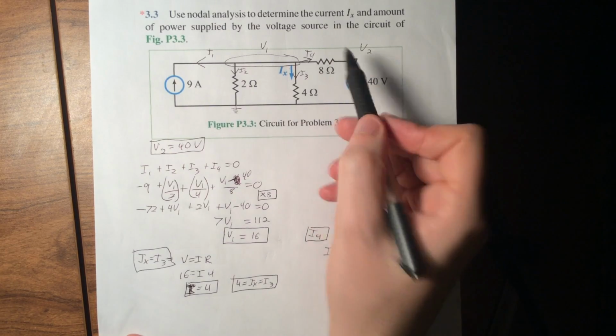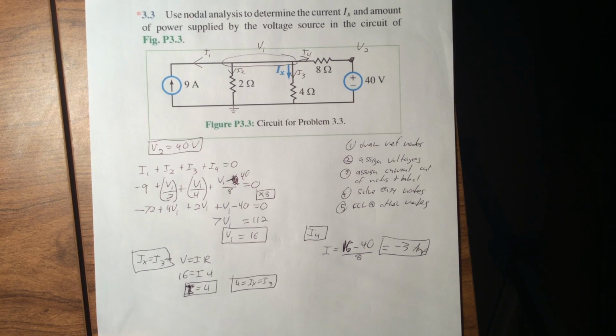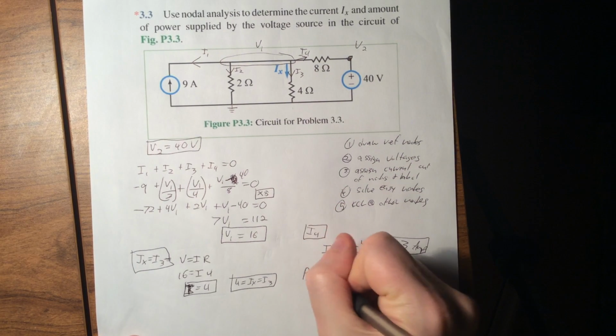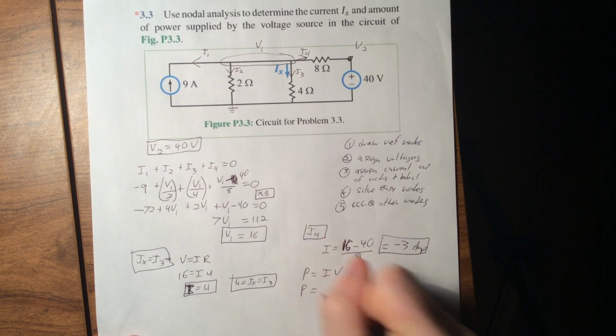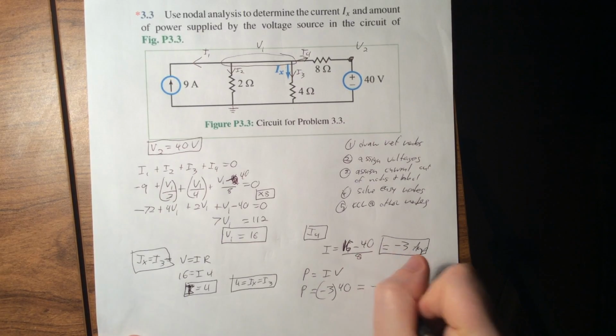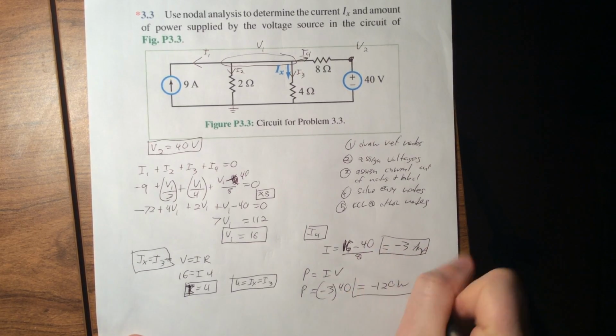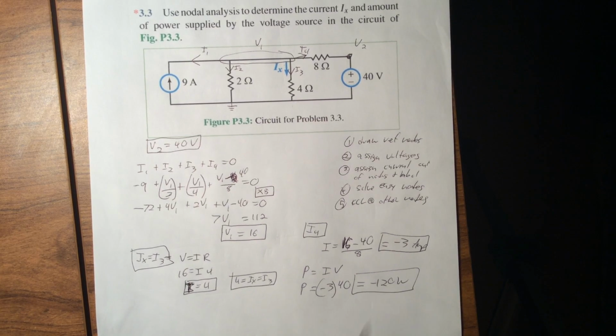So that means the current is going this direction. Makes sense because the source is coming this direction too. Then power equals IV, and our power equals minus 3 times 40 volts, which equals minus 120 watts. Cool, that looks good to me. This means it's supplying power. We did that in the first test. So, supplying power, not receiving power. Everything looks good there. Yeah, first one done.